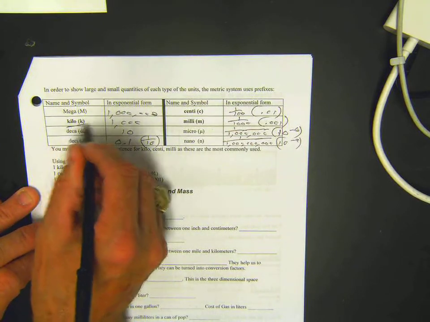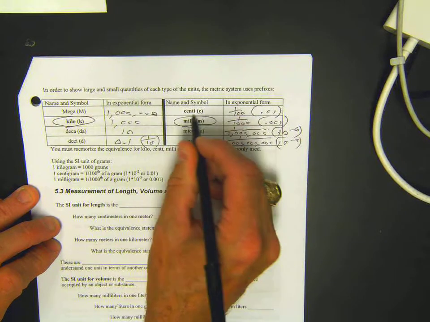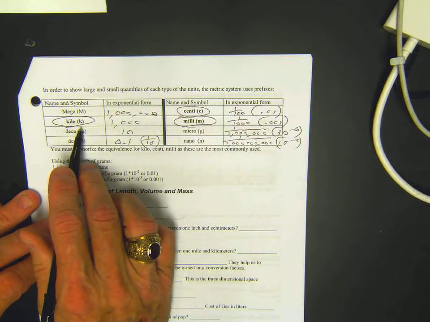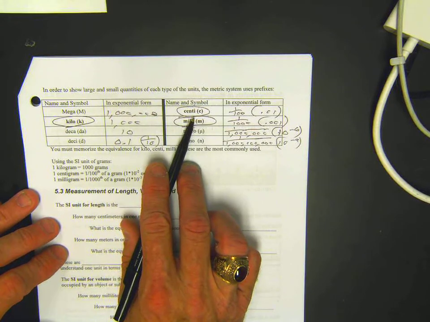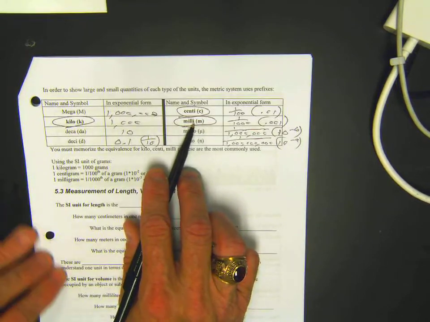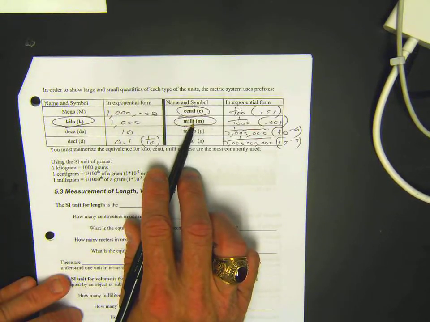The ones that you absolutely, positively, unequivocally have to know, I'm going to circle. These are also bolded on your notes. You must know kilo. You must. You must know centi, 1/100th. You must. You must know milli. No doubt about it. You must. All right? So, we need to make sure we've got those three down.